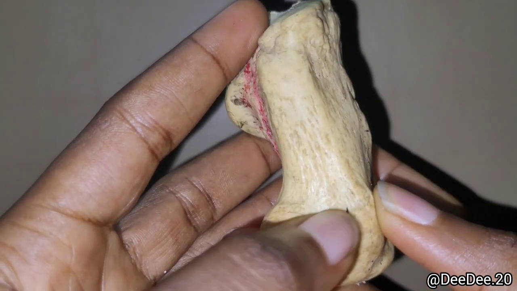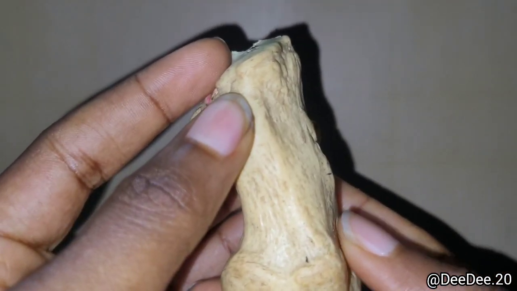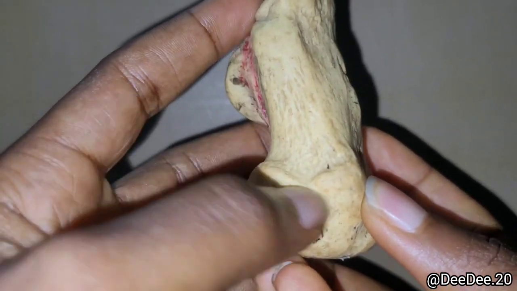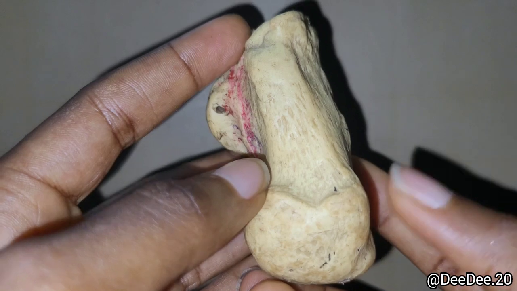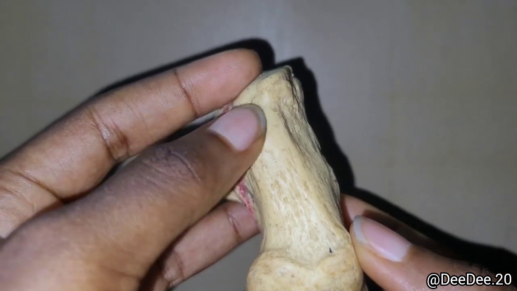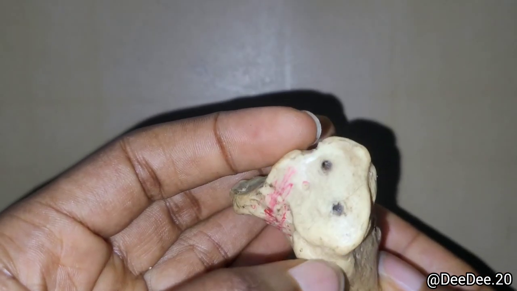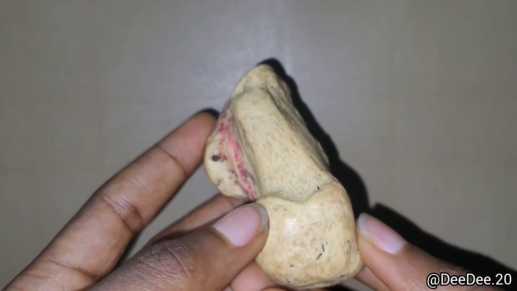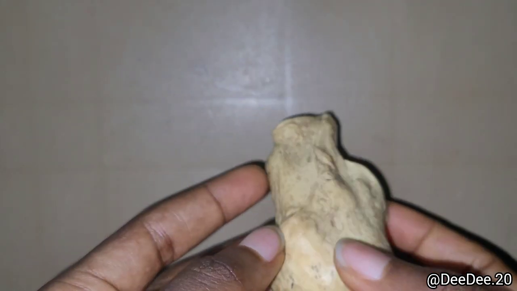The plantar of the inferior surface is triangular and has 3 tubercles: the lateral, the medial, and the anterior. So this will be the anterior tubercle, because this is the part that is directed anteriorly. So this is the anterior tubercle, then this is the medial tubercle, and this is the lateral tubercle. How do we know?